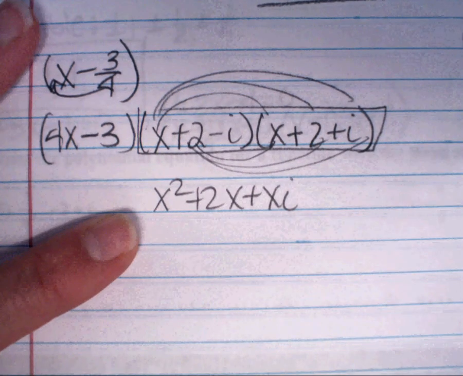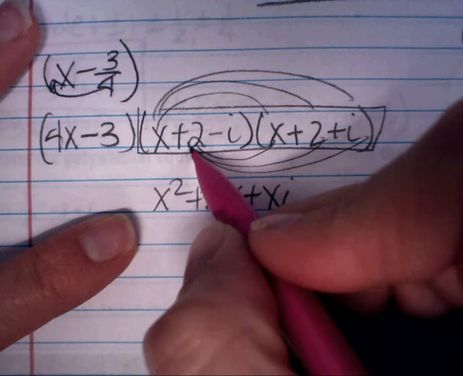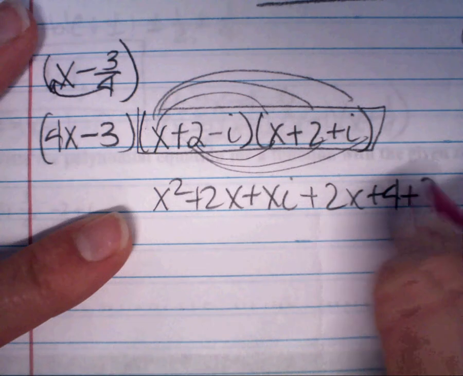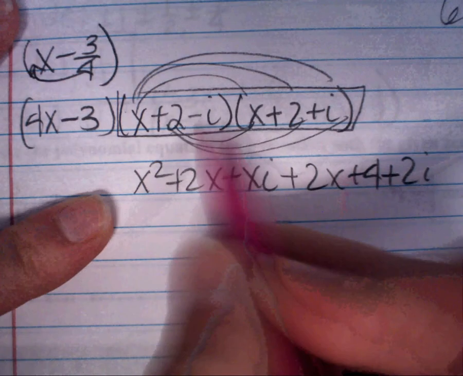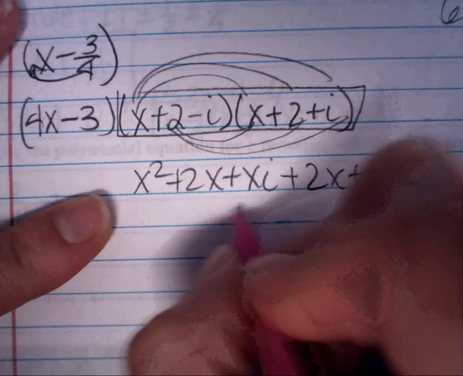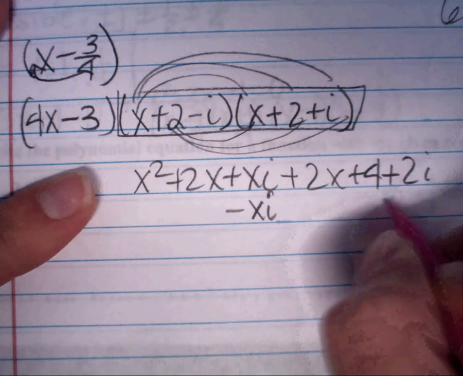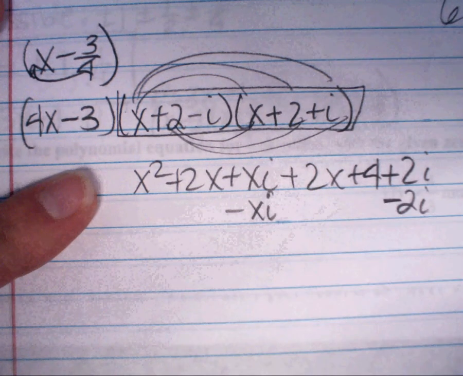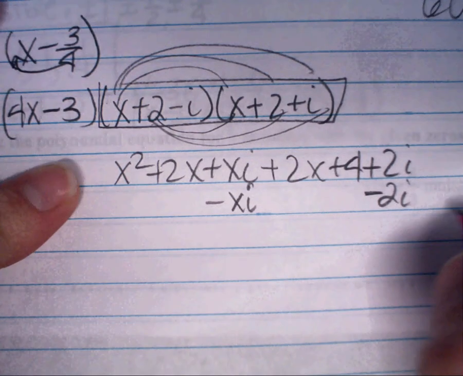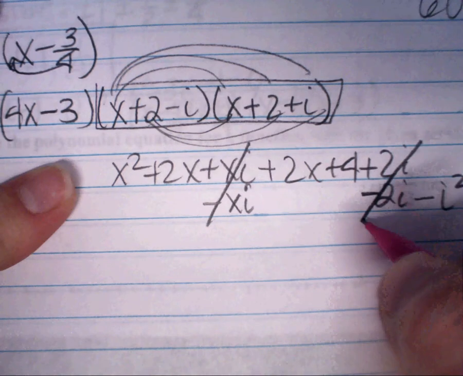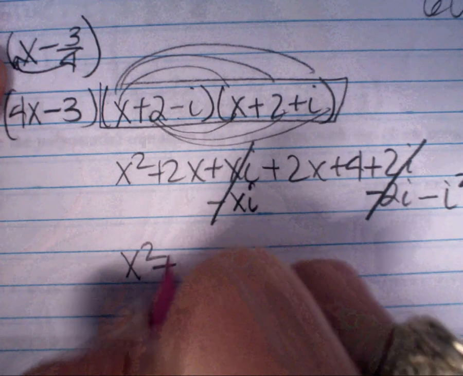So then 2 times x plus 4 plus 2i. And then that is negative xi, might as well put it underneath, minus 2i. So you can see those are all going to cancel. And then minus i squared. So cancels, cancels, x squared plus 4x.